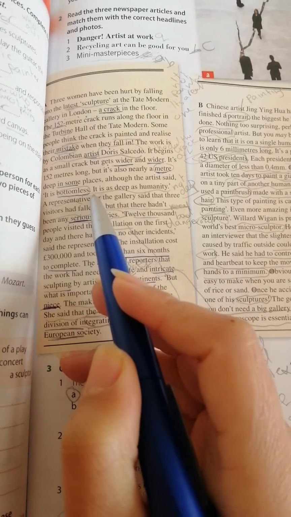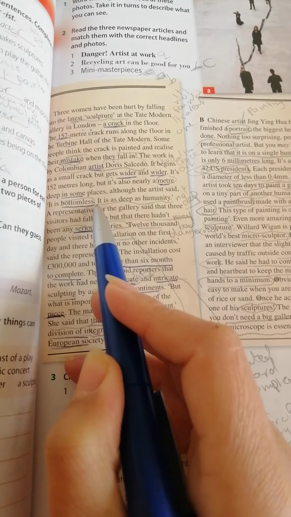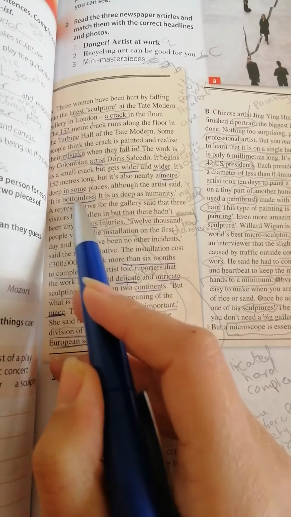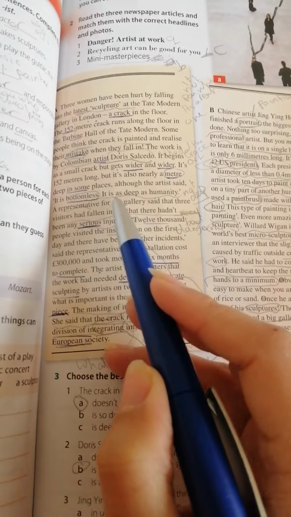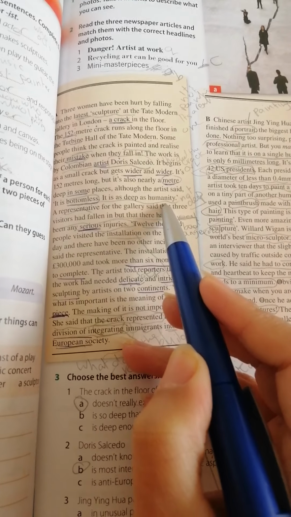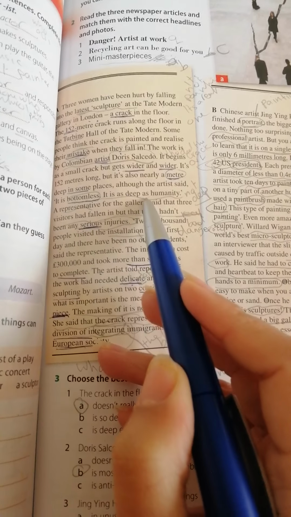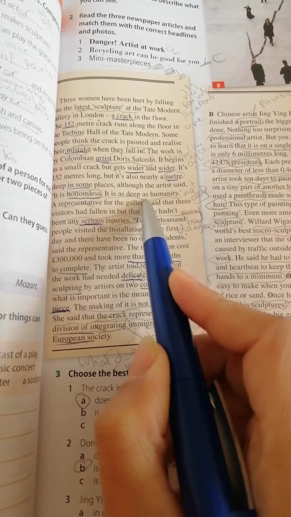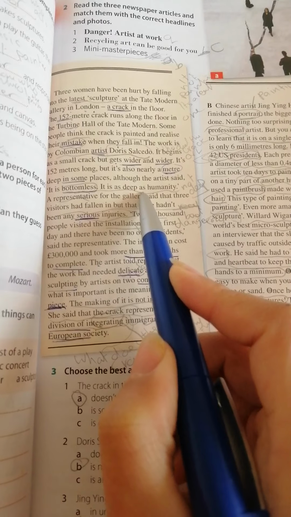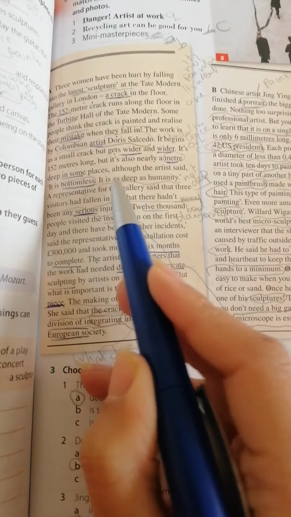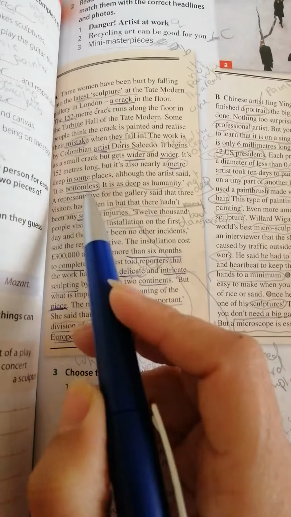If you fall down inside the crack, you're going to find that it is deep. It is as deep as humanity. Our humanity is deep. It is universal, and this is the representation or the picture of the crack. It's as deep as humanity.